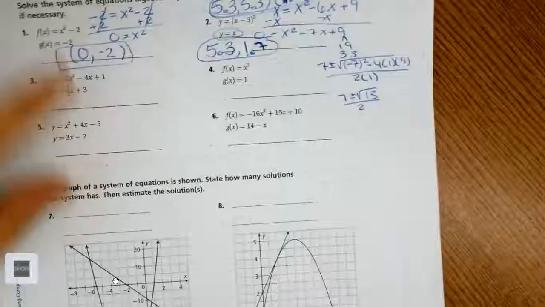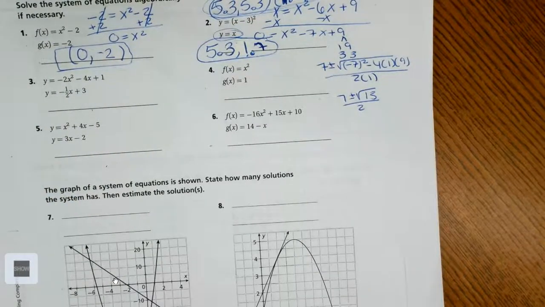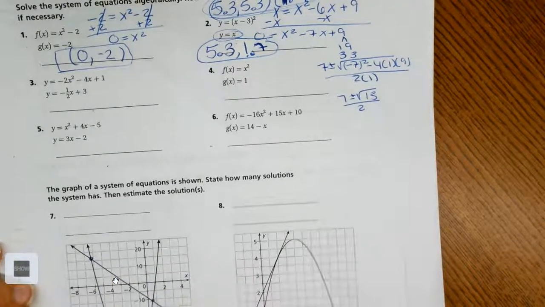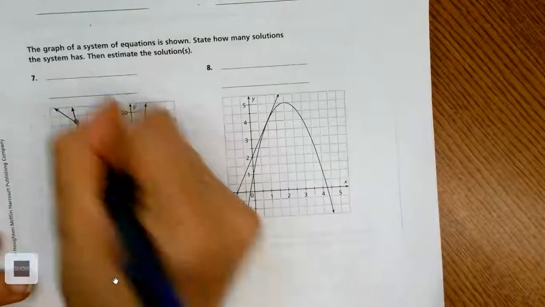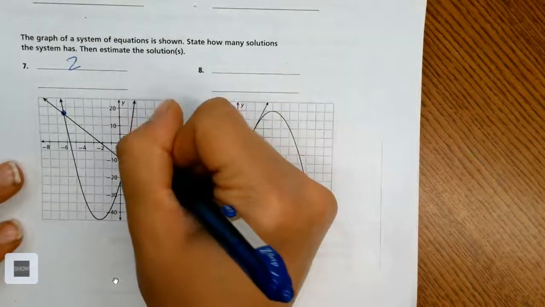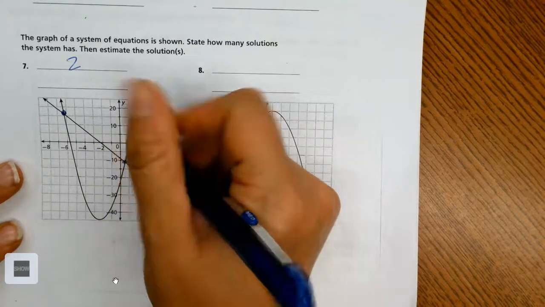Graph the system of equations. The graph of the system of equations is shown. State how many solutions they have, then estimate the solutions. Okay, how many solutions? How many solutions, guys? 1, 2. And what are they? They're approximately maybe a half comma negative 11.